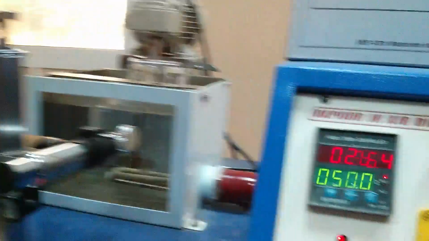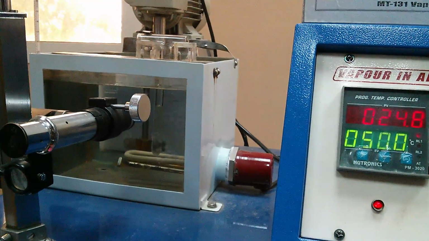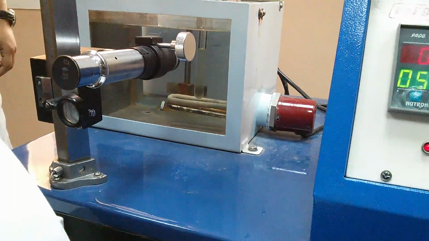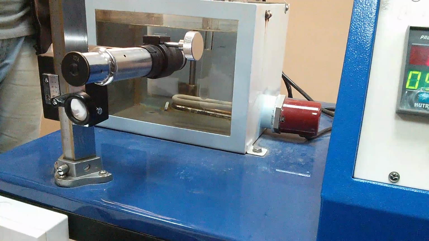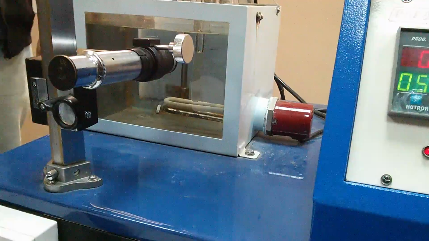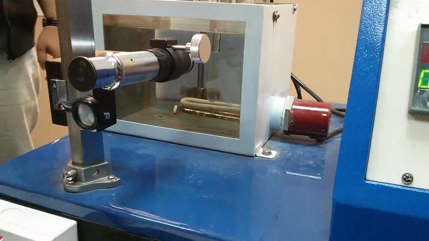Then you wait for some 20 minutes. How many readings are they supposed to take? Four readings, at an interval of 15 minutes or so, yeah, some 20 minutes.